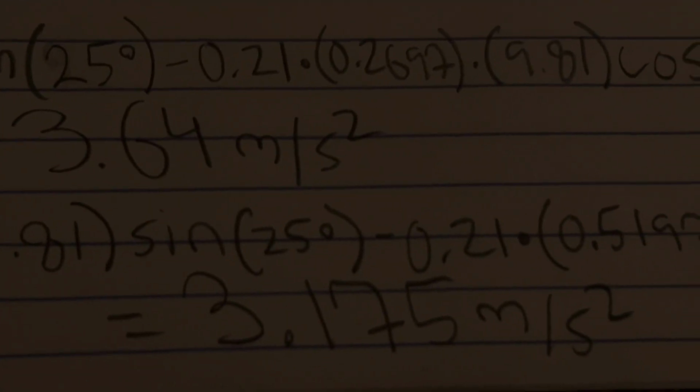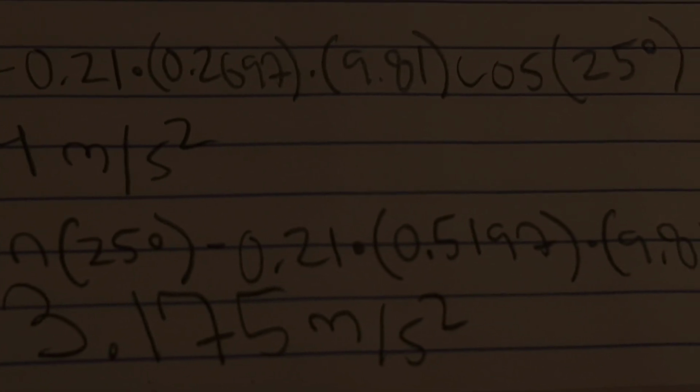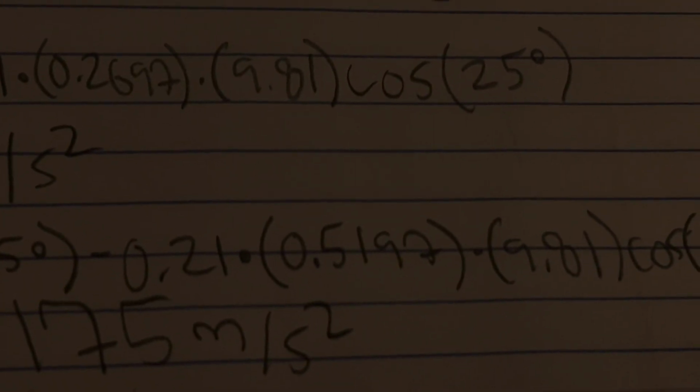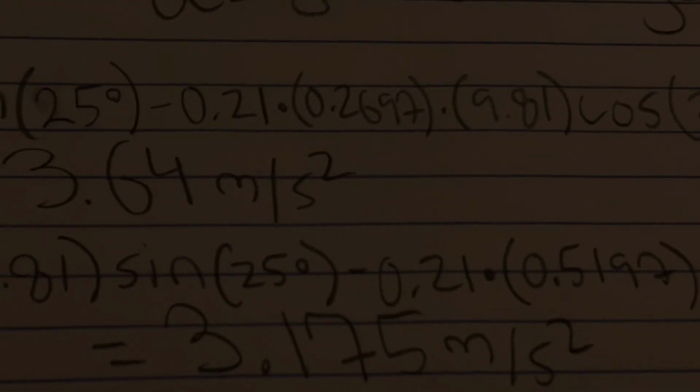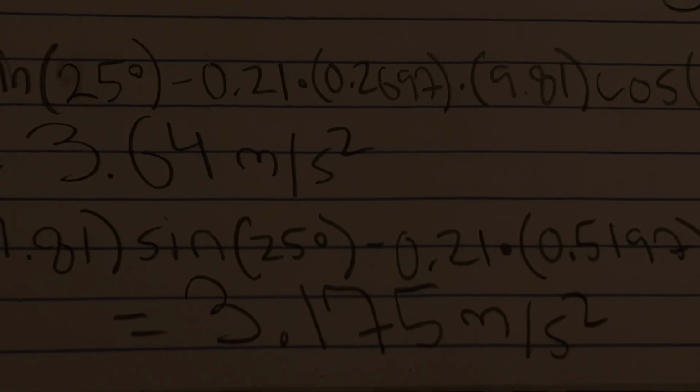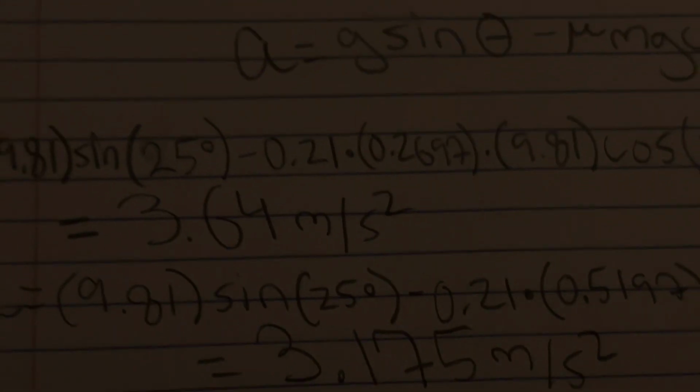And we found that the cart without the extra mass on top had an acceleration of 3.64 meters per second squared. And then we did the same for the cart with the mass, just plugging in all the numbers, and we found that acceleration to be 3.175 meters per second squared. So as you can tell by our experiment, the mass of the object does matter and does affect the acceleration of the object, according to Newton's second law.